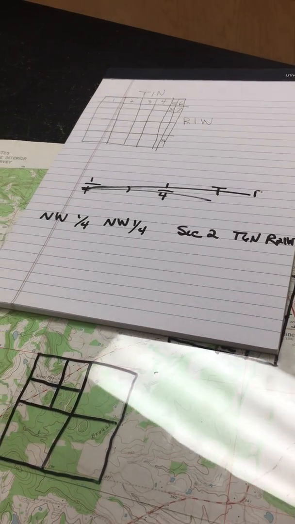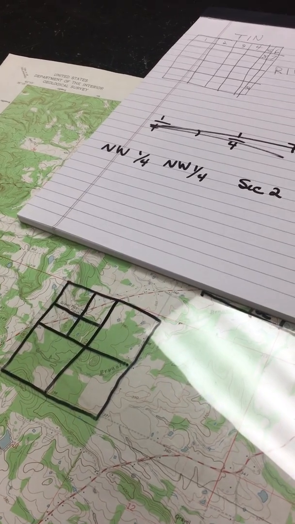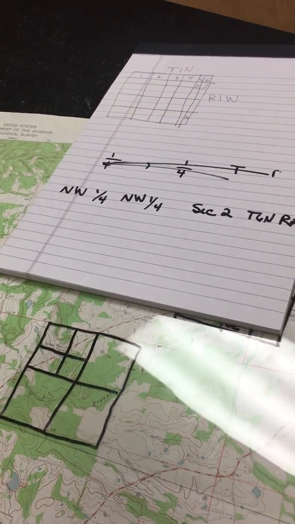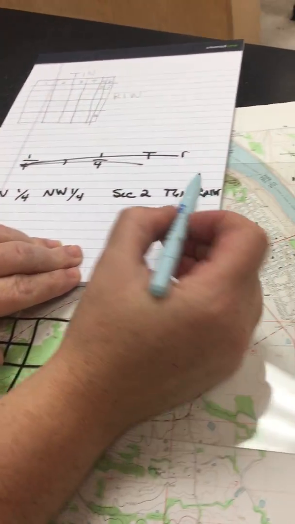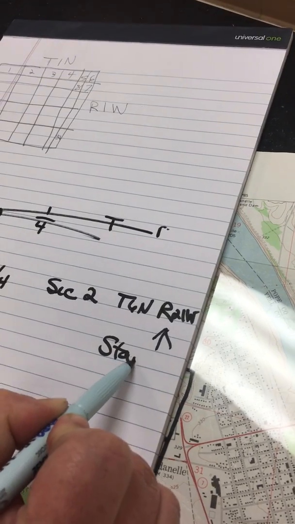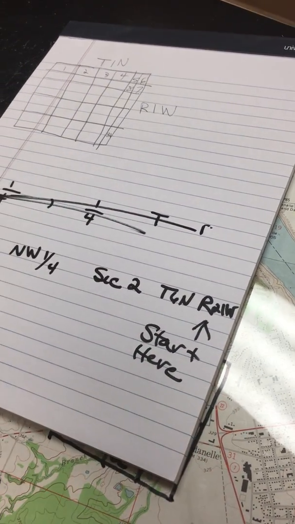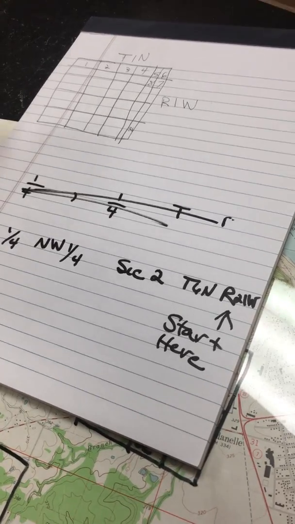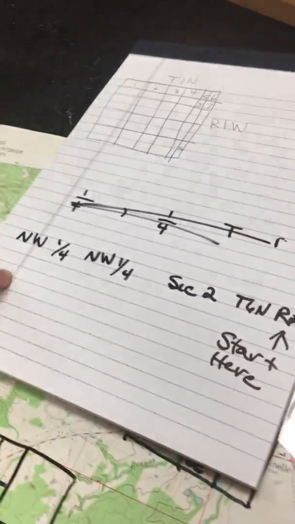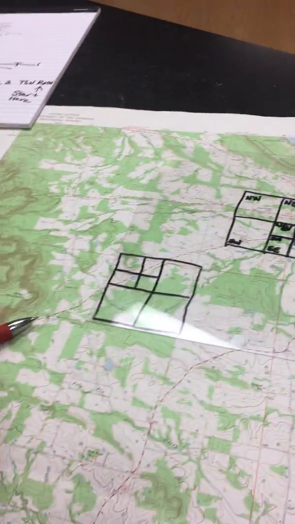If you are having trouble finding things this way, there are lots of online resources that you can use to try and figure out the grid system. Just don't forget, you always start here. I know that that isn't what we would normally do because we read left to right, but in this system, we have to work from right to left. Okay, so we've got the grid system started.